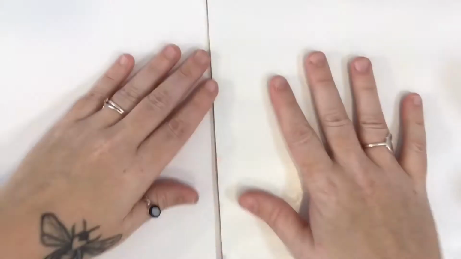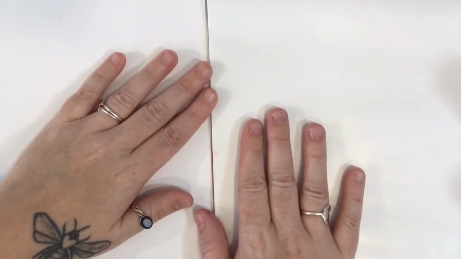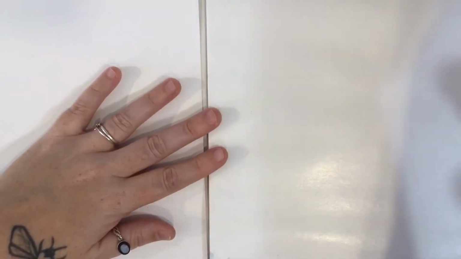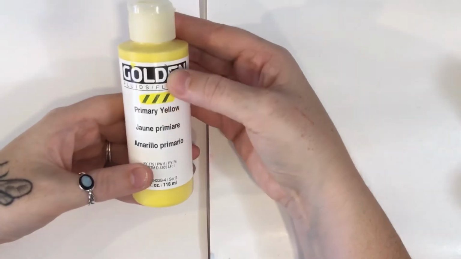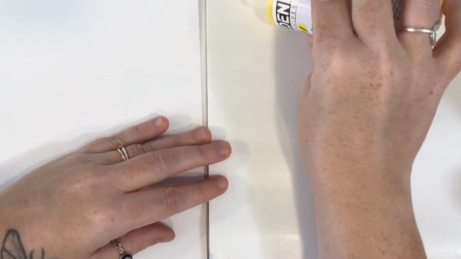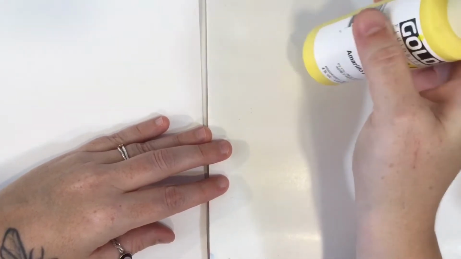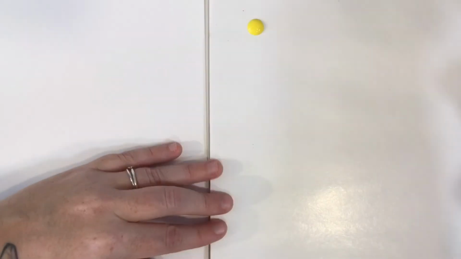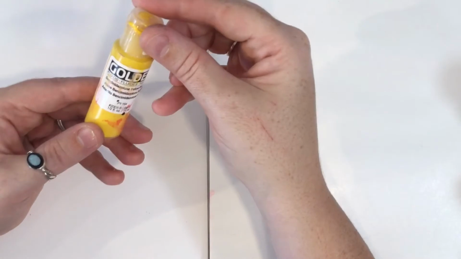Alright, so I have some paper. This is a palette here. And I have some yellow, primary yellow. Now primary yellow is going to be a cooler yellow. So I'm just going to put a little drip of that on my palette there.